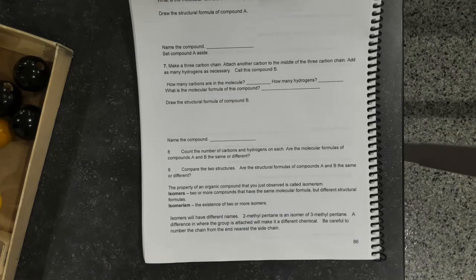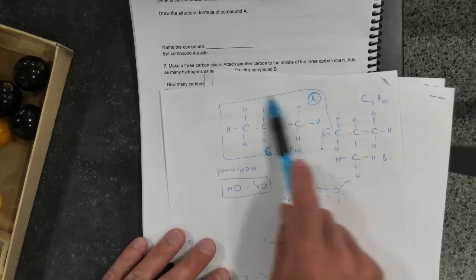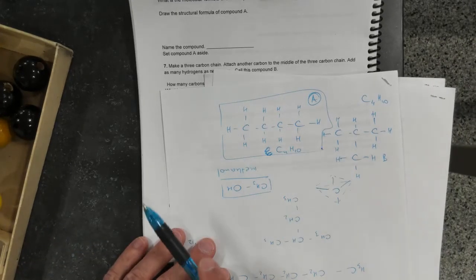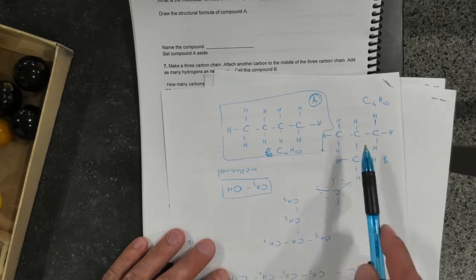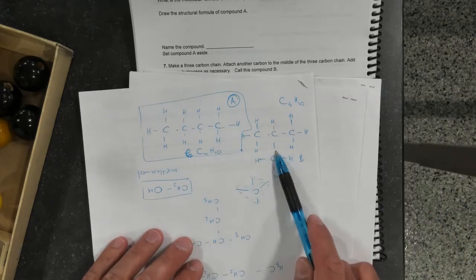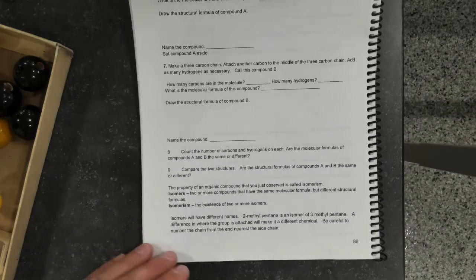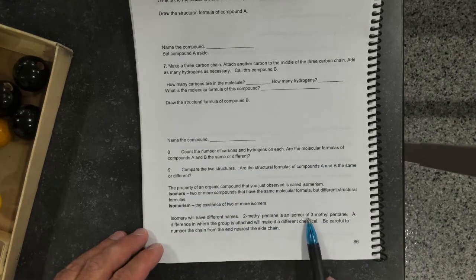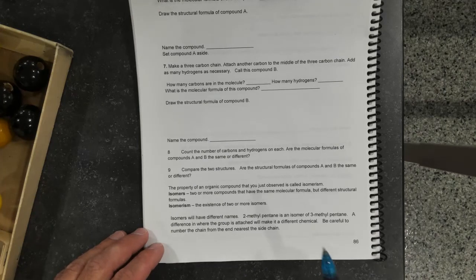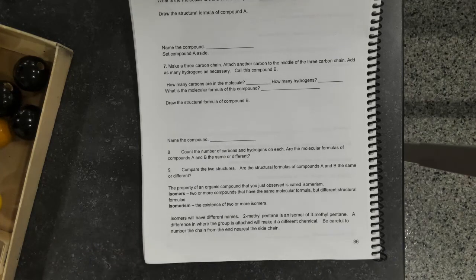So for instance, isomers will have different names. In this case, this compound is a butane. This compound is 2-methylpropane. 2-methylpentane and 3-methylpentane are isomers, but they have different structural formulas.